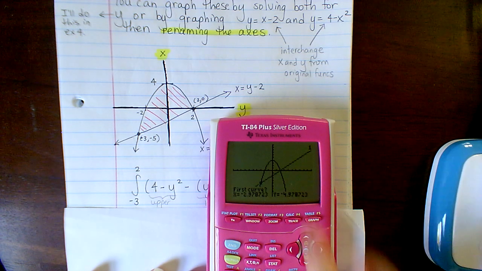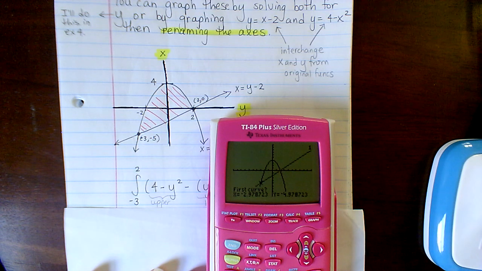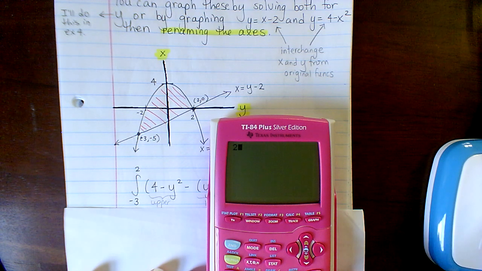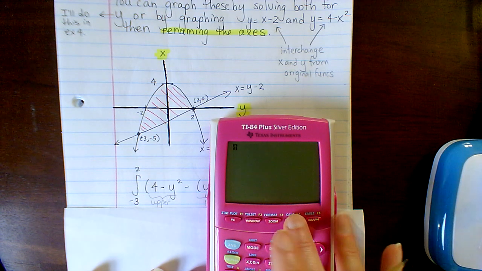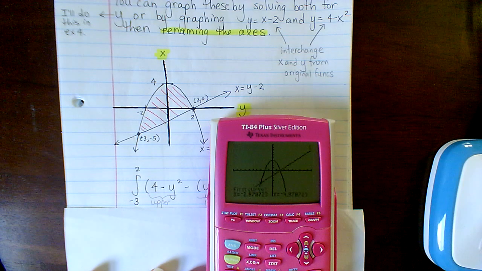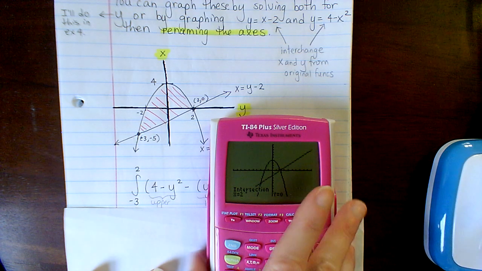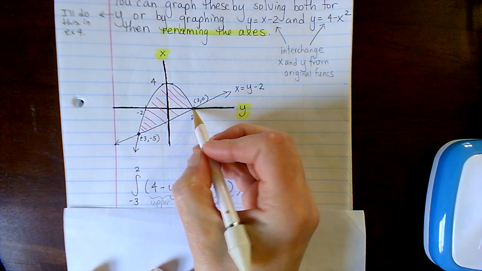Let's find the other point of intersection. That one looks like it's right there on 2, 0. So let's go number 5. First curve, second curve. I think I skipped that part. Let's hit 2. And yep, sure enough, 2, 0. Alright, so that's how I got those points of intersection.